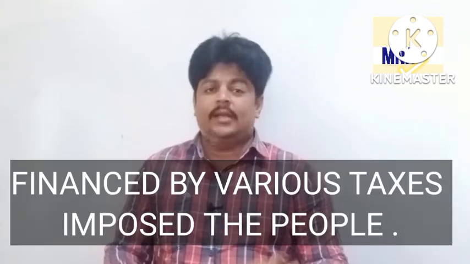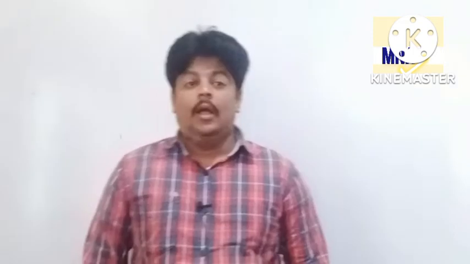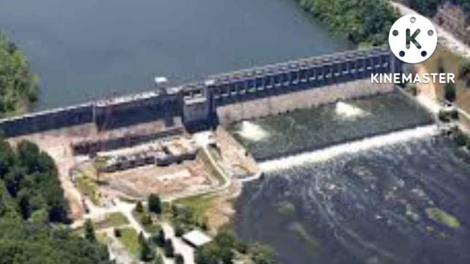Therefore, the government takes the initiative to produce public goods, which are financed by the various taxes imposed on the public. In our example, the government may impose a tax of rupees 100 on each person. The government expenditure on the construction of the dam leads to a more efficient allocation of resources compared to private markets.